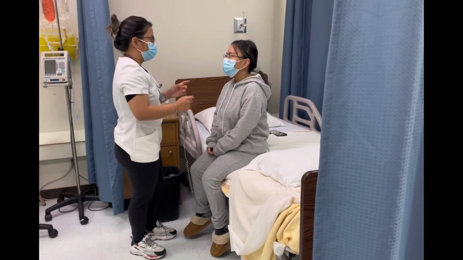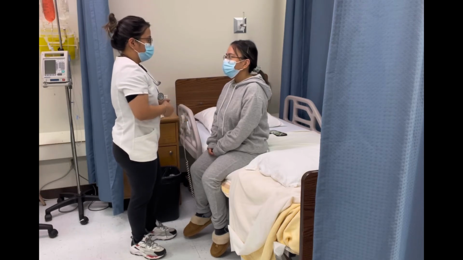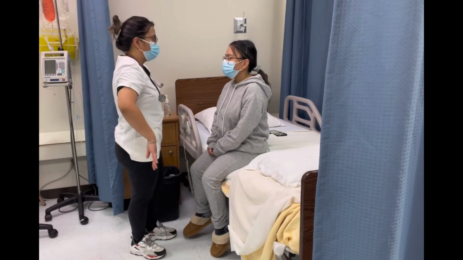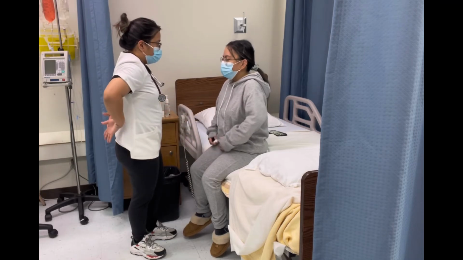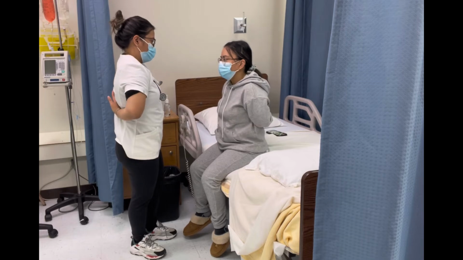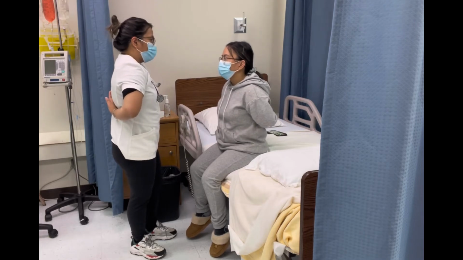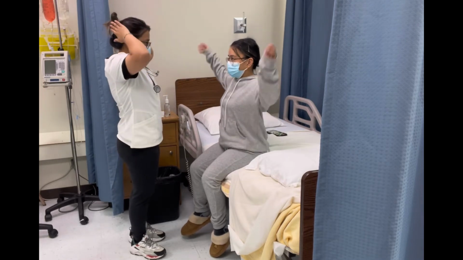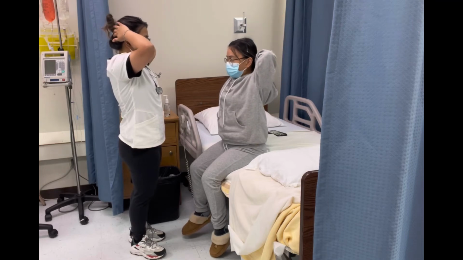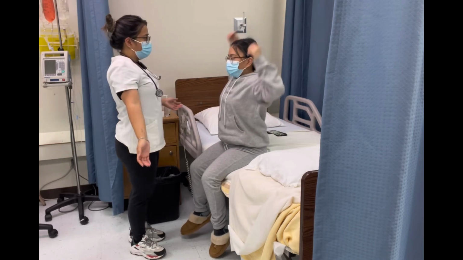So next is your shoulder. I just want you to put your hands on the back towards your scapula. That's the internal rotation. Then on your head, that's the external rotation. Can you move your arm up?